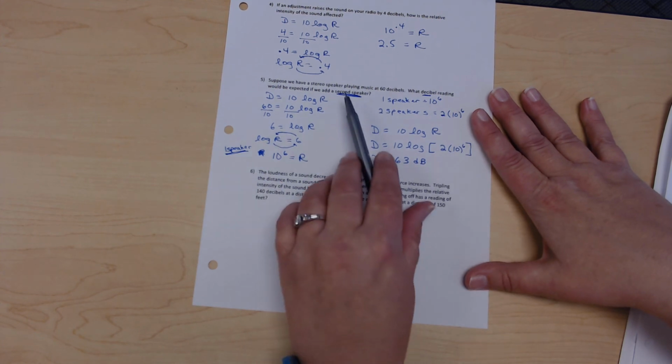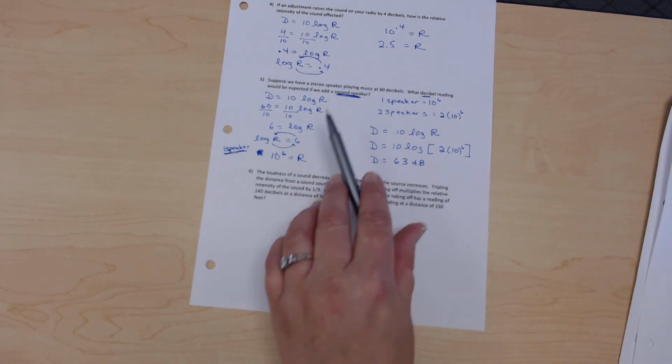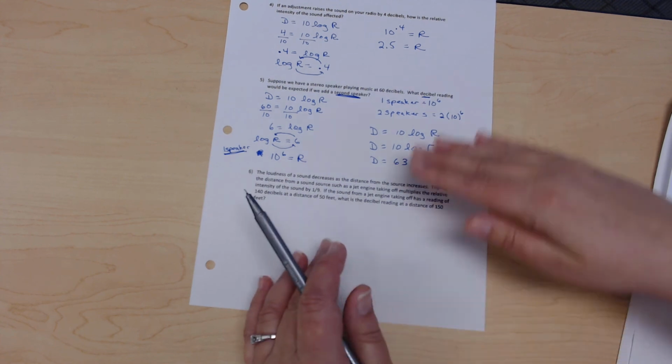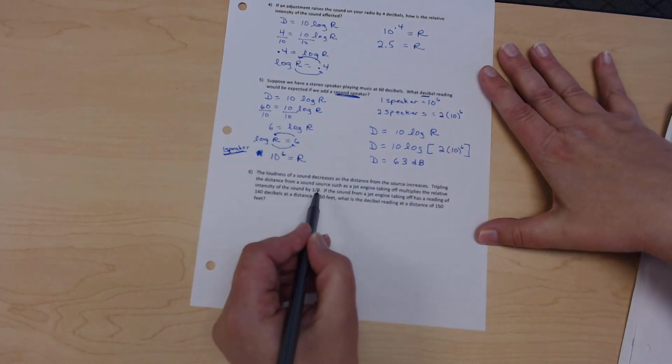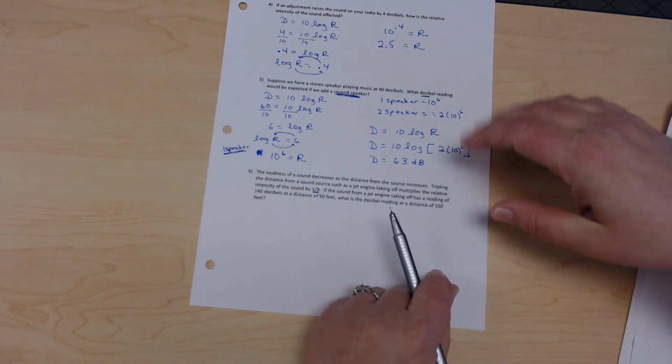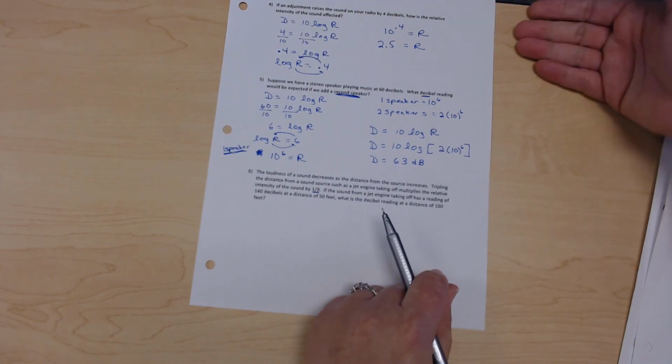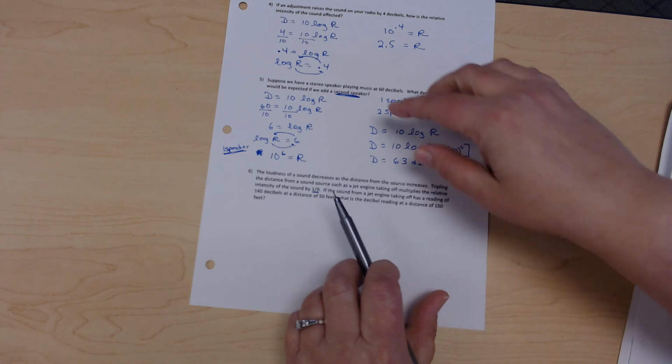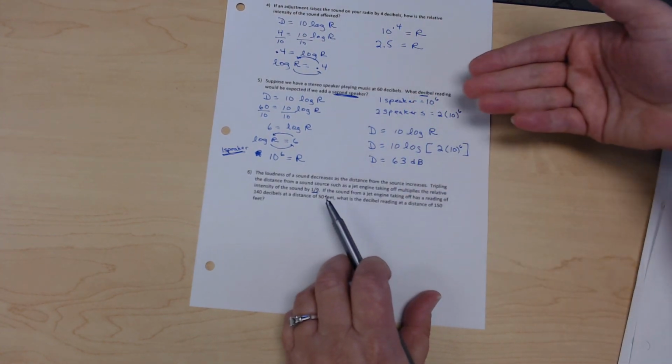So here, instead of doubling it, taking it times 2, because we're walking away, it should go down. So we're going to multiply it by 1/9. That's because we're walking away, the sound gets less. When we added another speaker, the sound gets more.